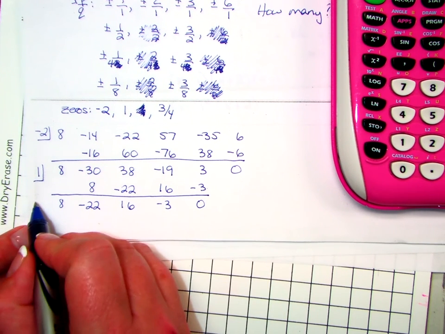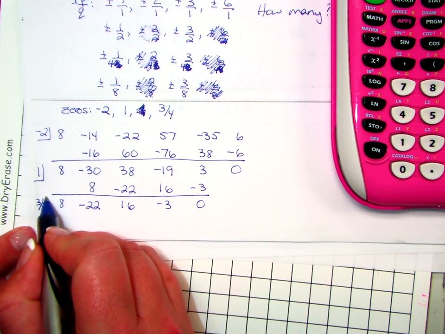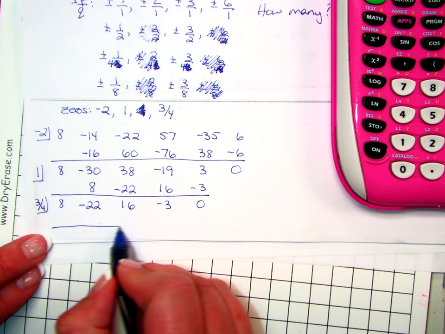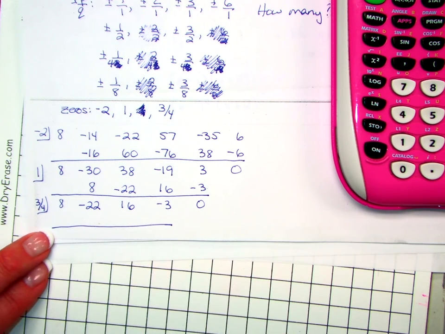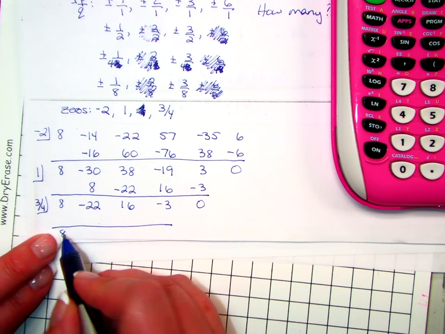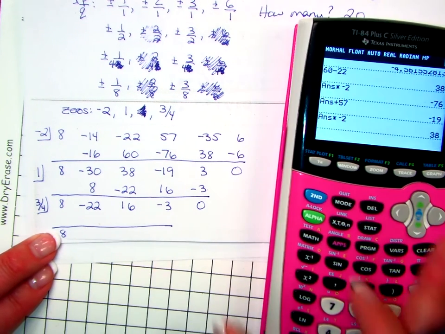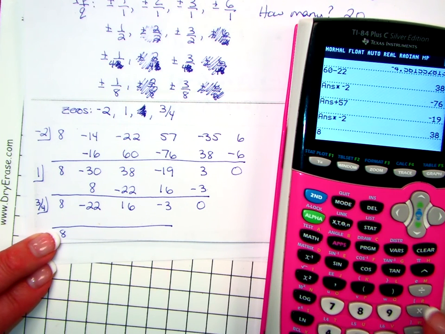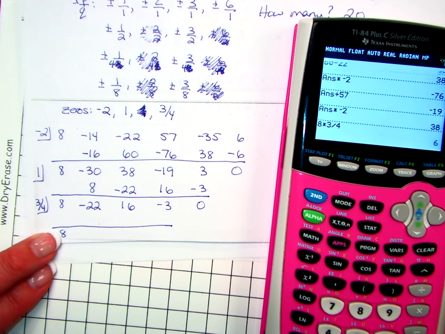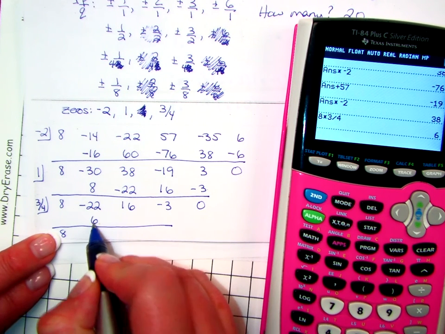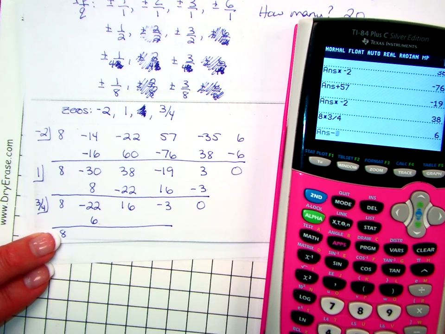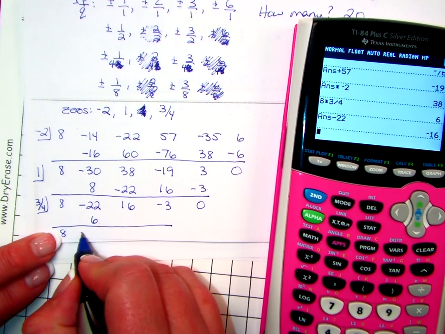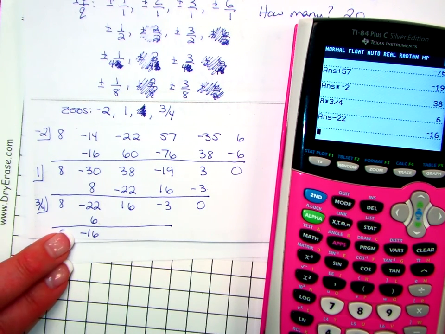All right, so now I'm going to divide by 3/4. All right, bring the 8 down. Multiply times 3/4. So 8 times 3/4 is 6. Add down. -16.